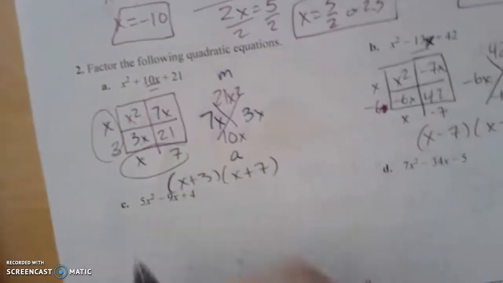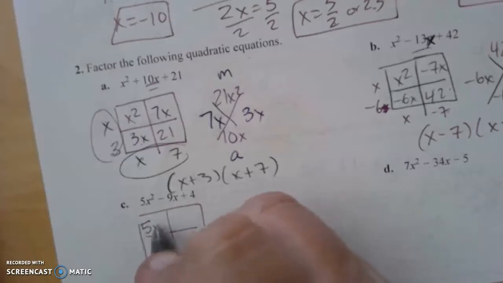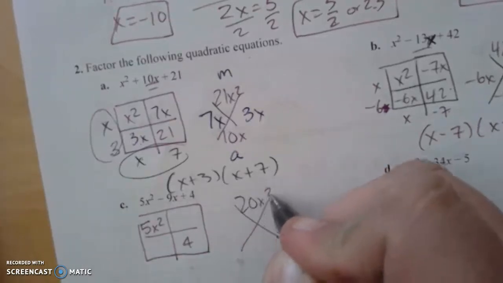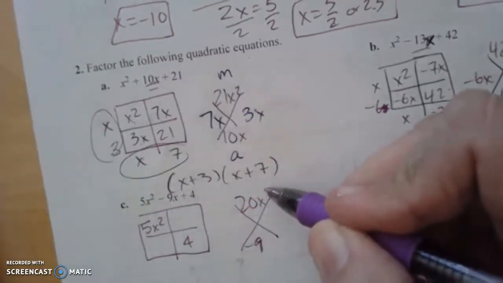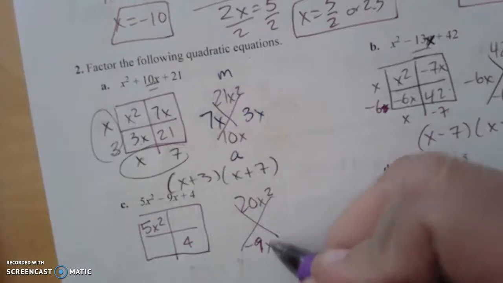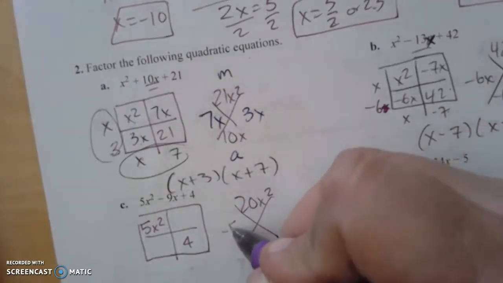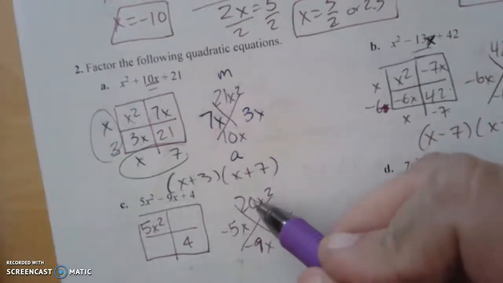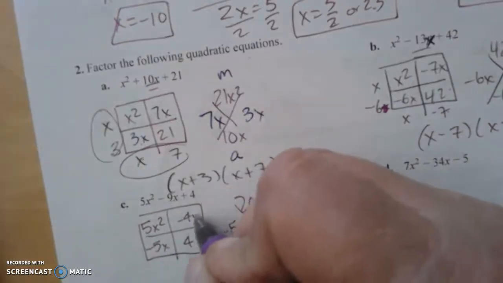A couple more problems. Let's just organize our thoughts. I'm going to put 5x squared here and a 4 here. I'm going to multiply those, and I get 20x squared. This is a negative 9. So what multiplies to make 20 that I can add to make negative 9x? How about negative 5x and negative 4x? Because a negative and a negative make a positive. Negative 5 plus negative 4. So I'm going to put negative 5x, negative 4x.